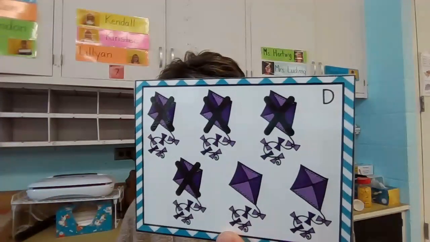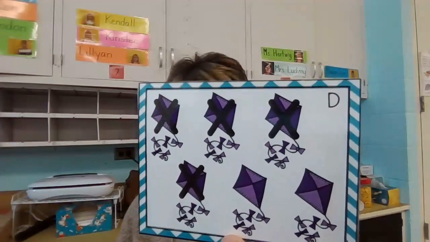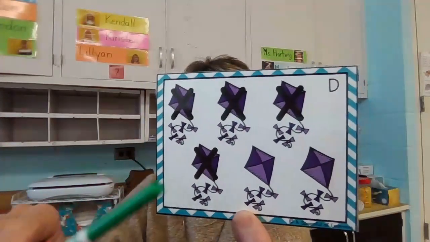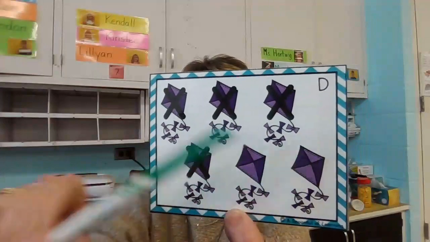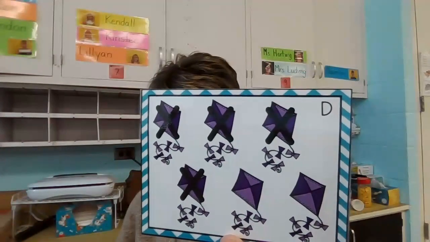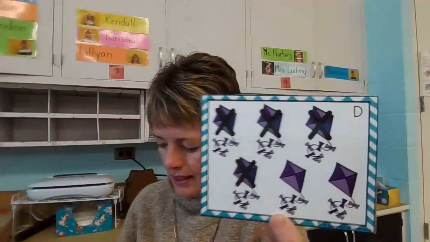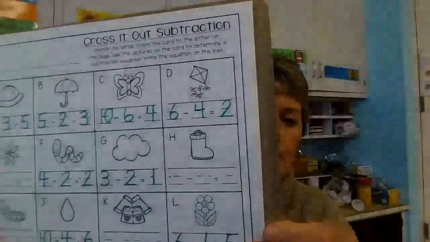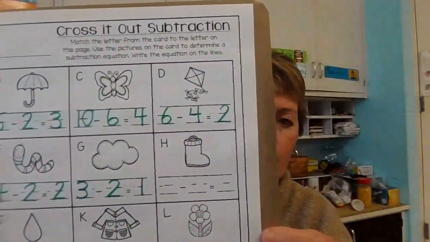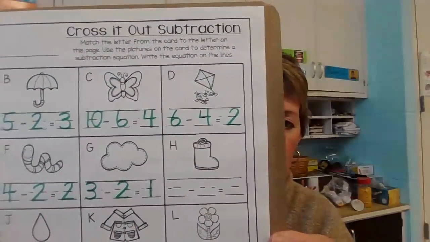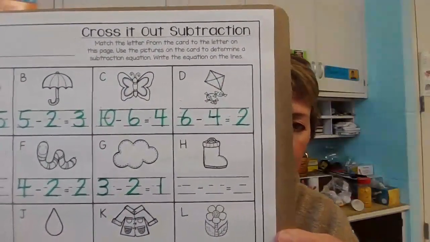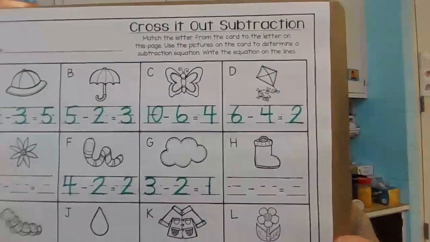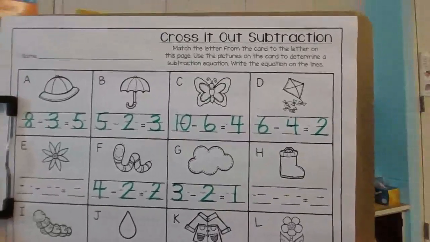That's the ones we're going to take away. That leaves 1, 2 without any X's on it. Six take away 4 equals 2. That is our whole subtraction sentence. Okay.